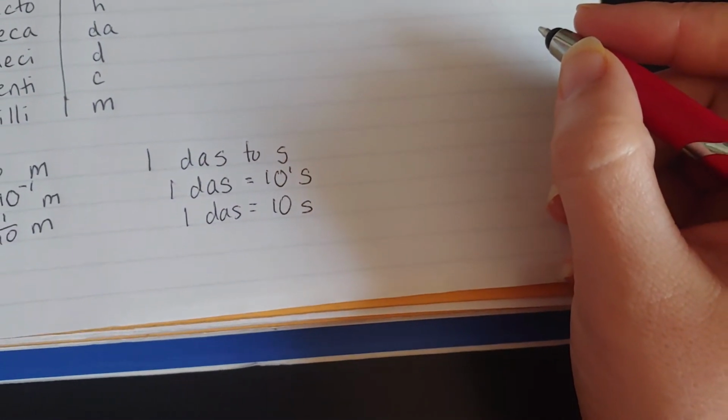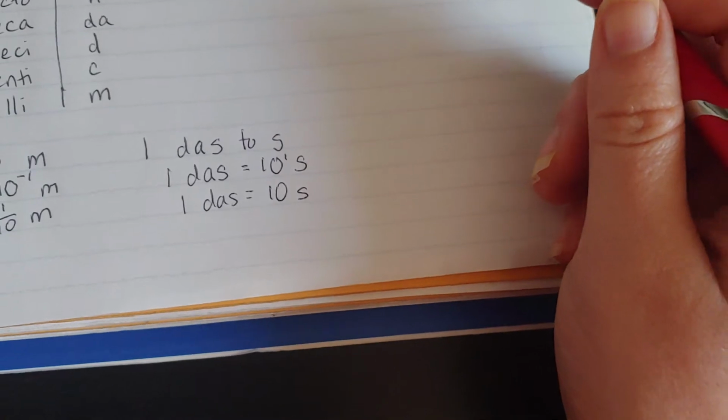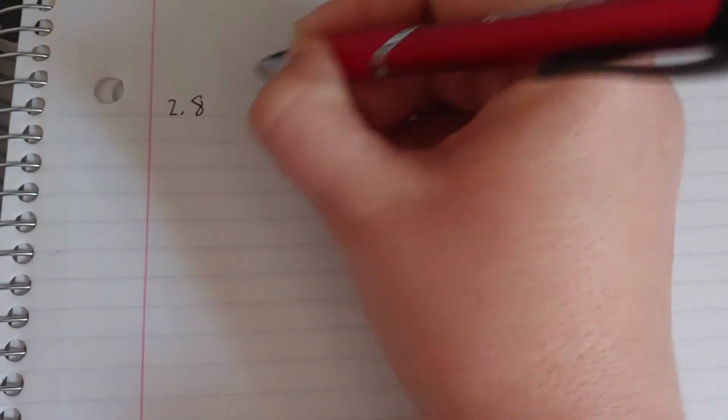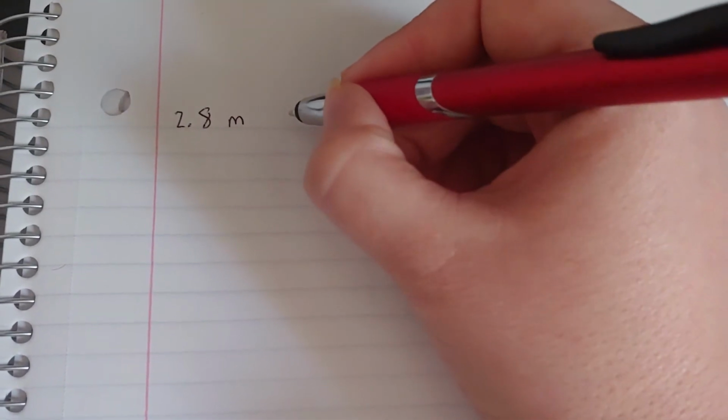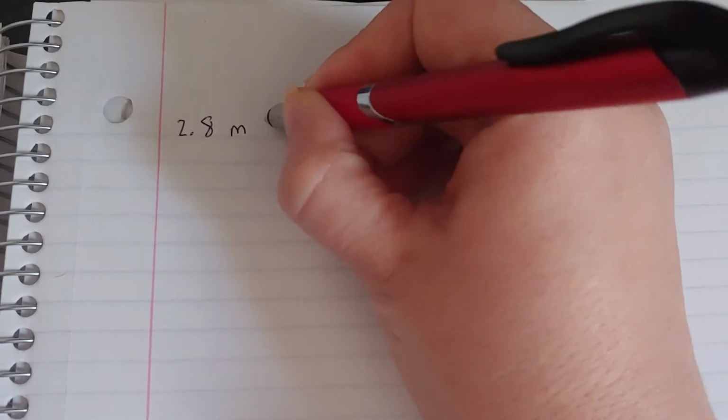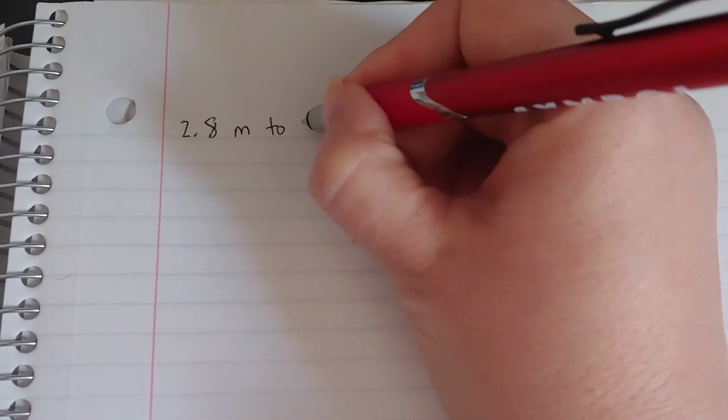All right. So let's talk about doing a few more conversions. If I'm converting, let's say 2.8 meters, and I'm going to convert that to hectometers.